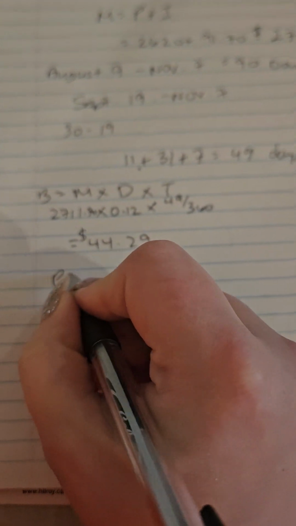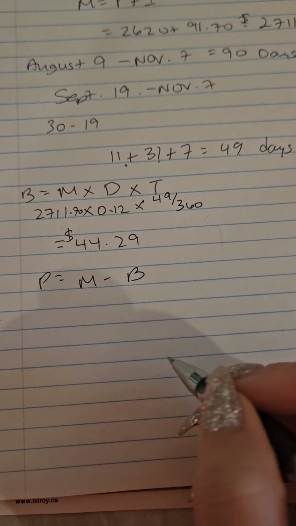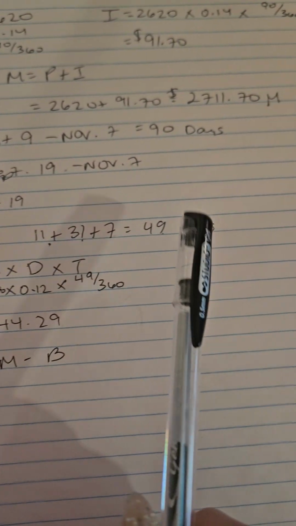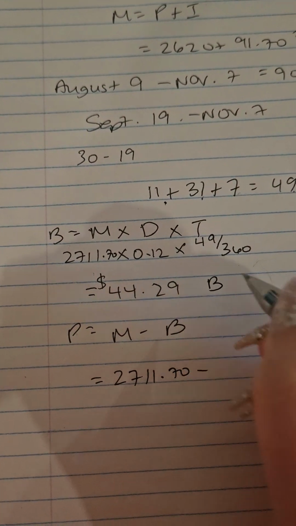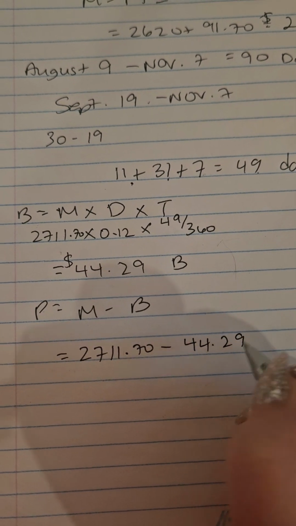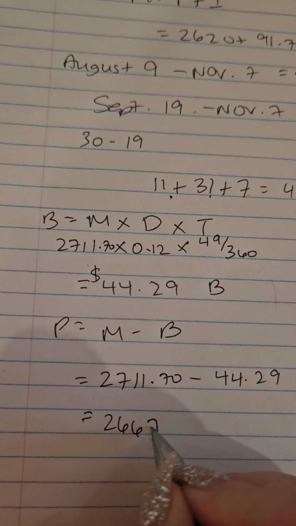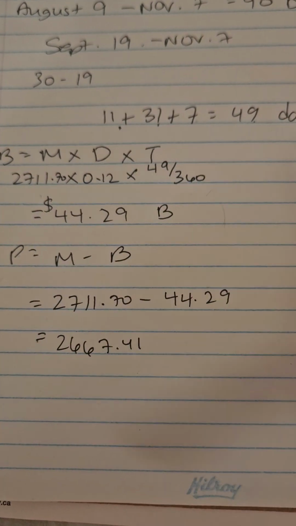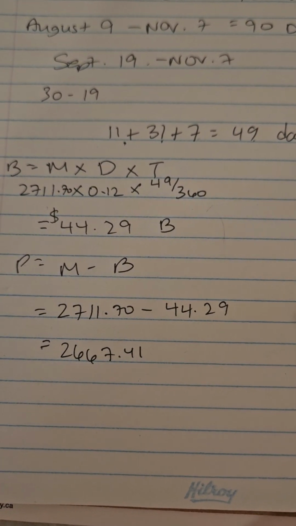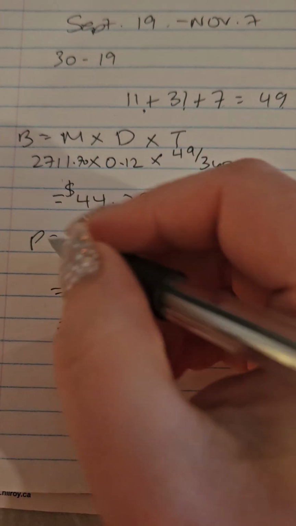So then we calculate the proceeds. You calculate the proceeds by taking your maturity value minus the bank discount. We've calculated maturity value already. Look for M. M is $2,711.70. Subtract our B, which we just solved for, $44.29. Therefore, the proceeds will be $2,667.41. So essentially the manufacturing company got the bank to discount the note and take it. The manufacturing company will receive the proceeds, $2,667.41.